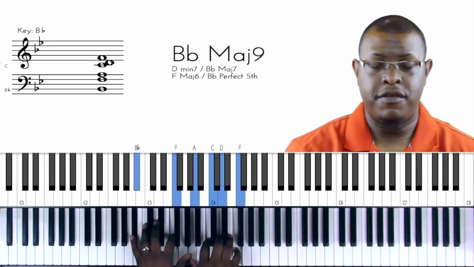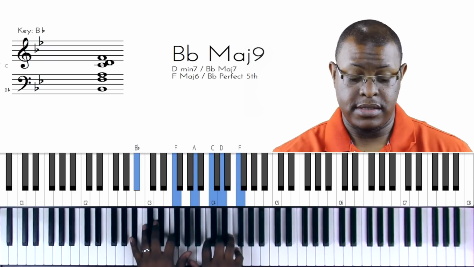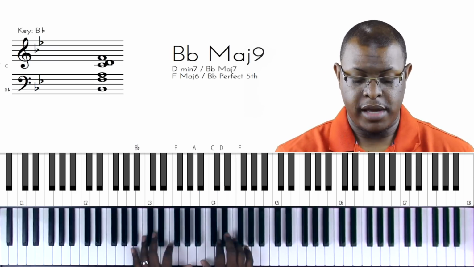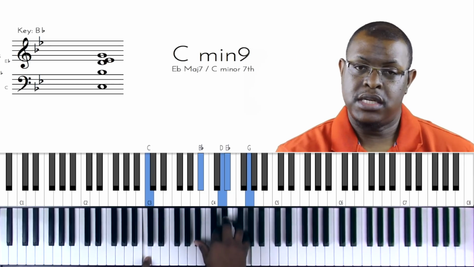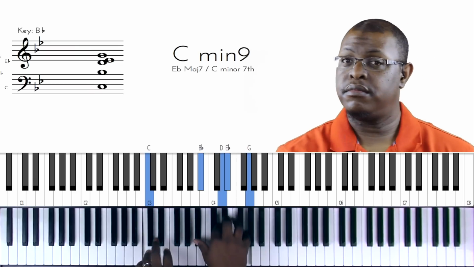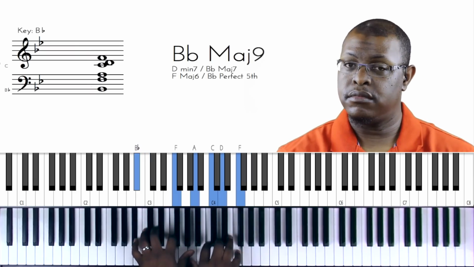So we have our first chord. Our second chord is C minor 7. So we'll play it like this. That's a C minor 9. So to get into it, you see that?